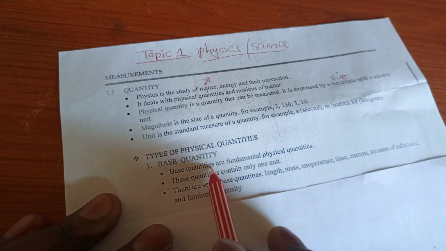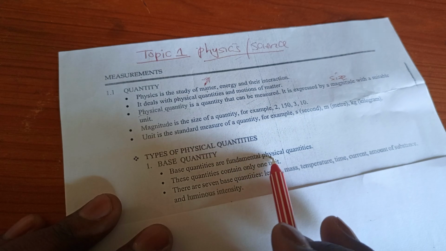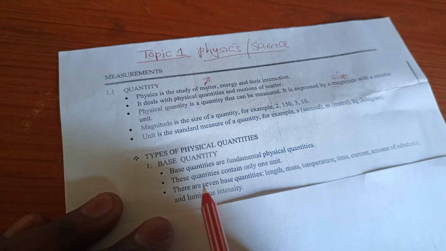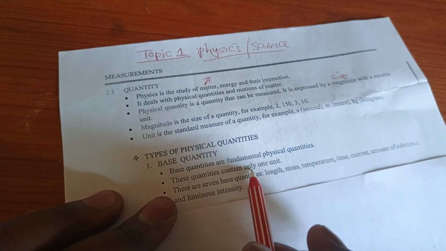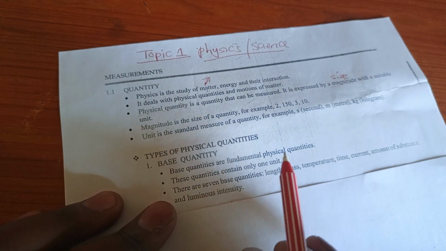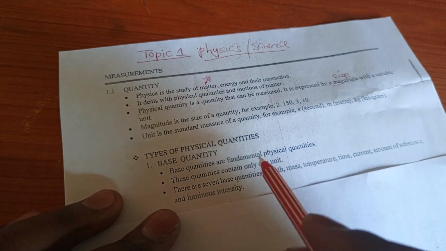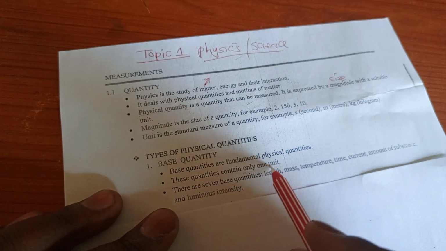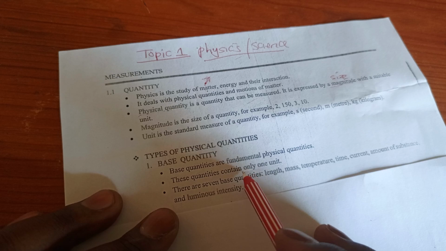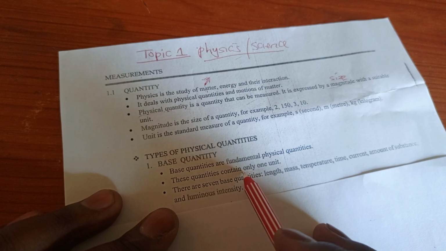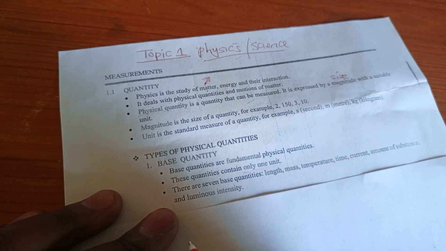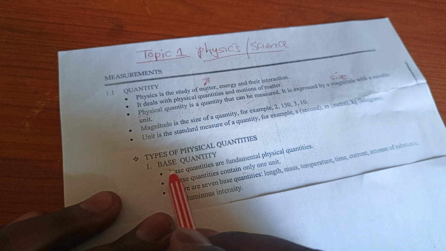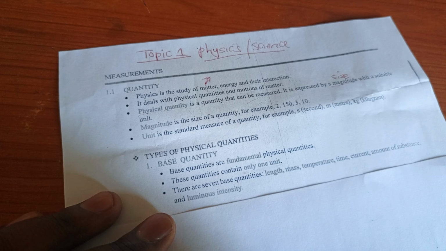These are fundamental physical quantities. These quantities contain only one unit. So any quantity that contains one unit is called a base quantity.